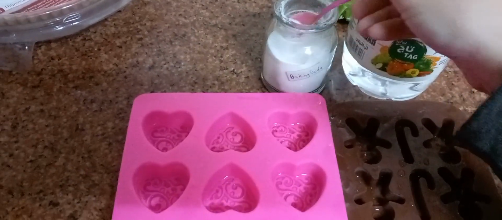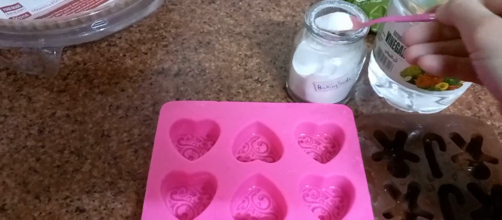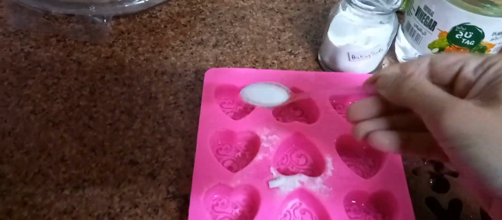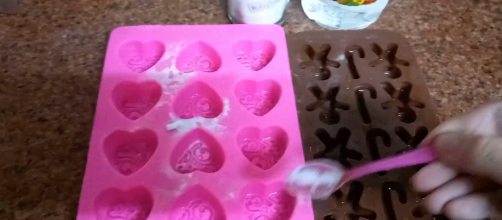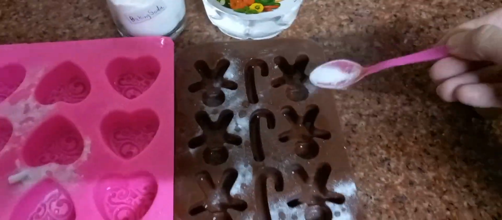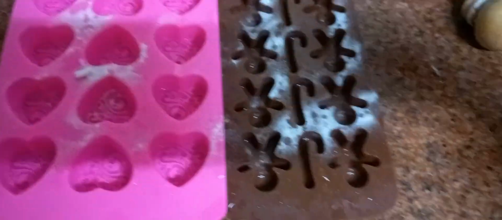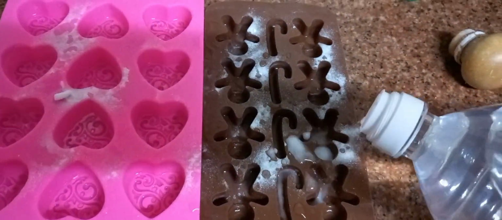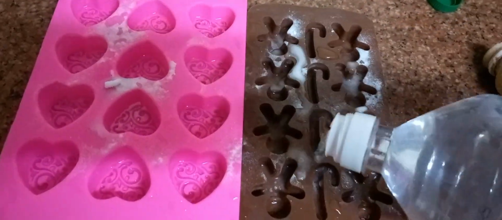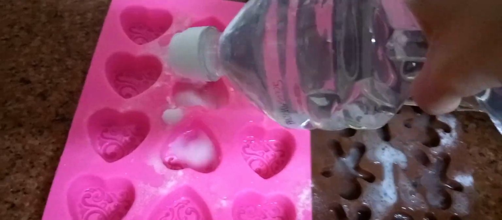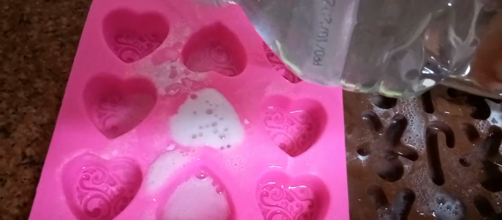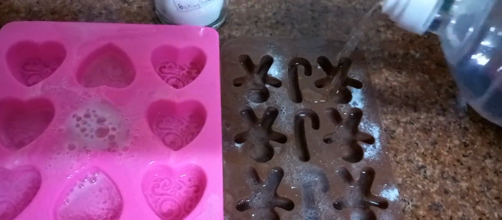Okay, this is the baking soda. More. Okay, and then the vinegar. Also, I'm gonna add some boiled water for the cleaning.